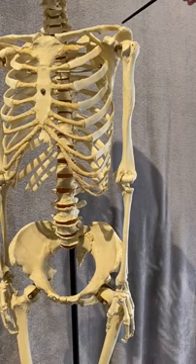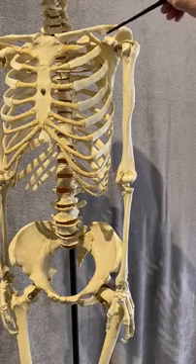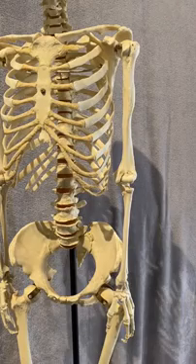So clavicle, acromion process, and acromion. It's kind of a flat table-like surface. Dropping right below here, we have the coracoid process. This is also part of the scapula.